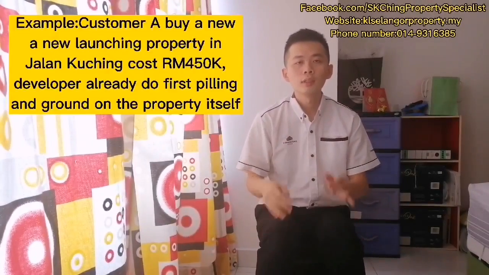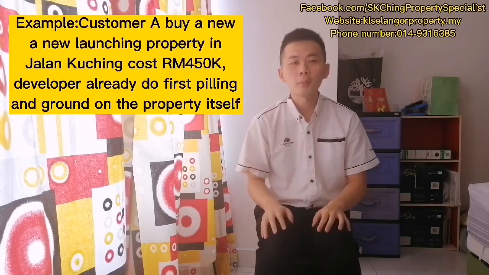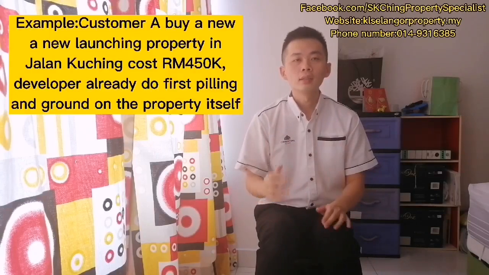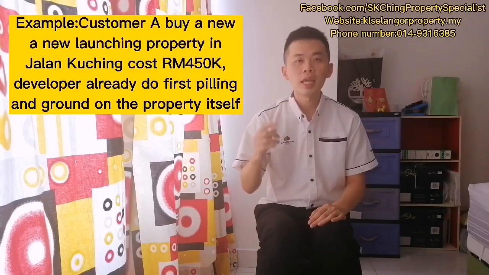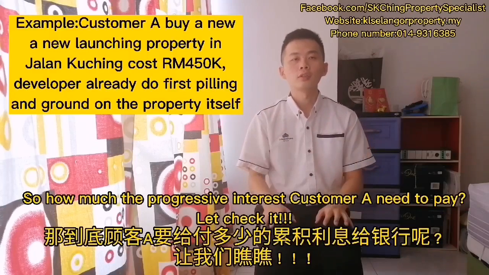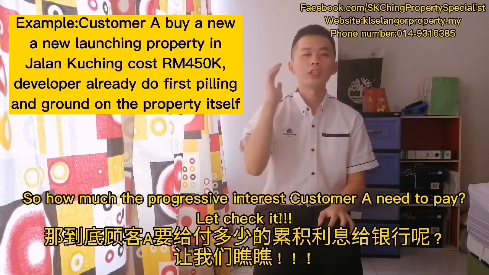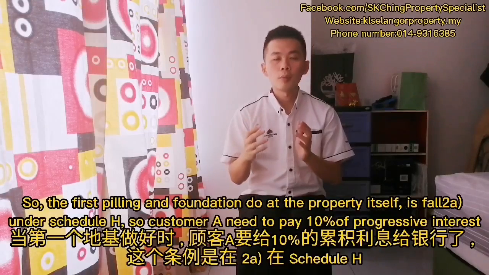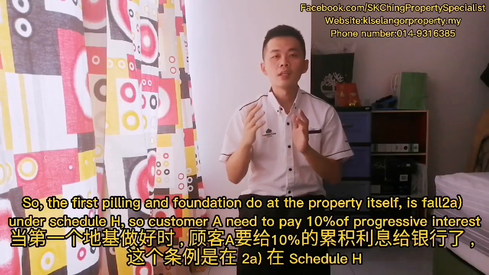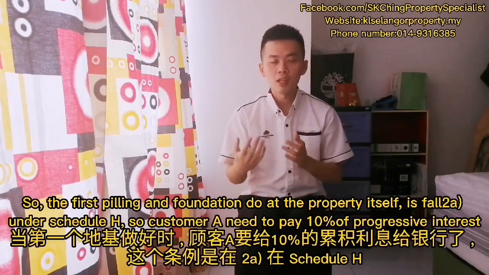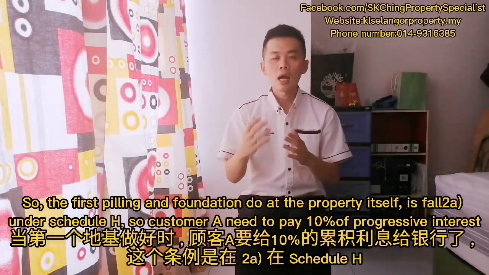So, for example, customer A buys a new launching property in Jalan Kuching, which costs 450,000. And now the developer has already done the first building and ground works on the property development itself. So, how much progressive interest does customer A need to pay? Let's check it out. The first building and ground works done on the property falls under category 2A under Schedule H. So, customer A needs to start to pay on 10% of the progressive interest. Let's check out how to calculate.